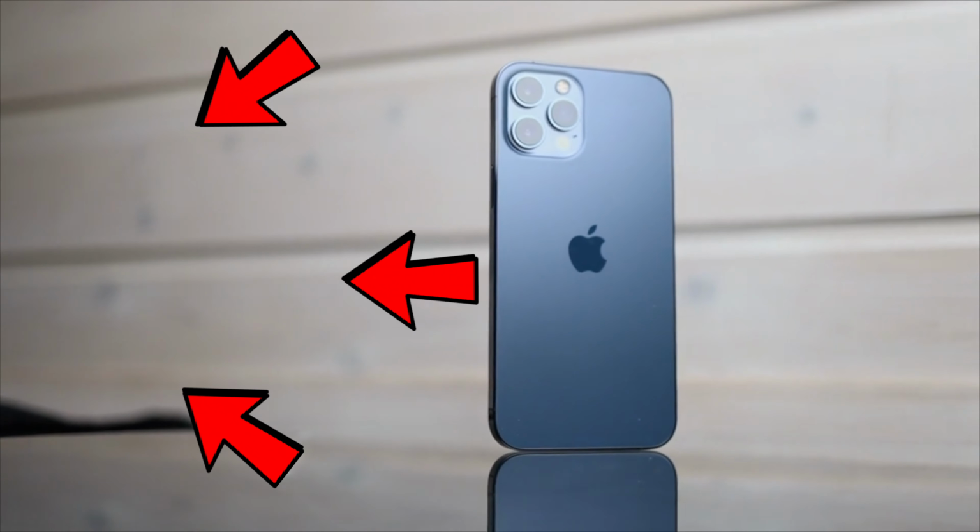Flickering like this. And that's because the frame rate doesn't match up with the frequency of your light source. But if you switch the camera over to PAL region and you film in 25, 50 or 100 frames per second, you will not experience this kind of flickering.